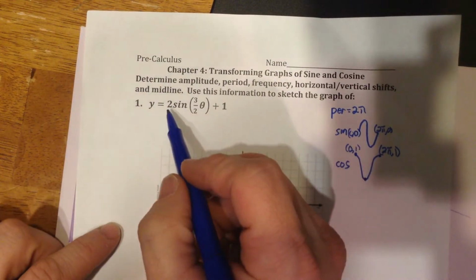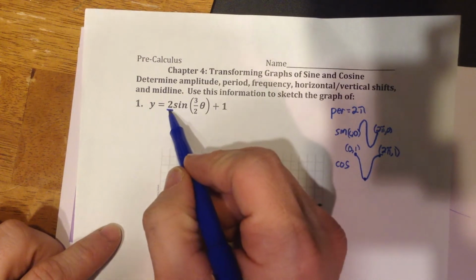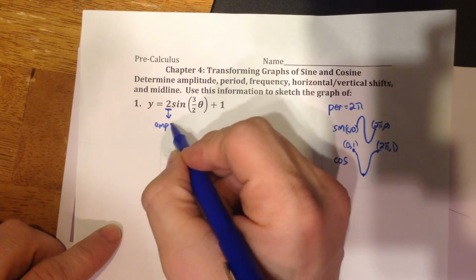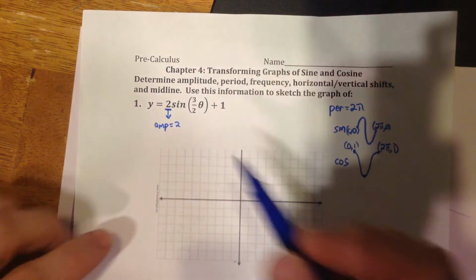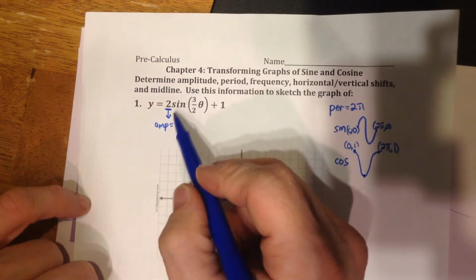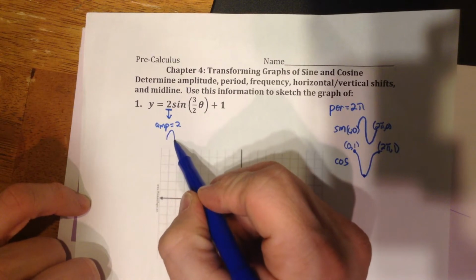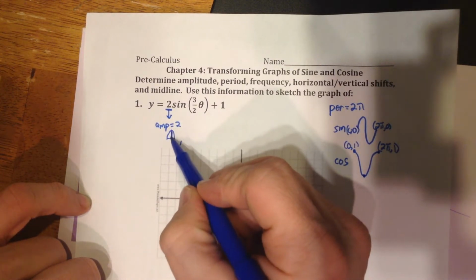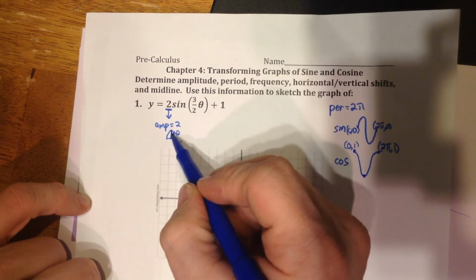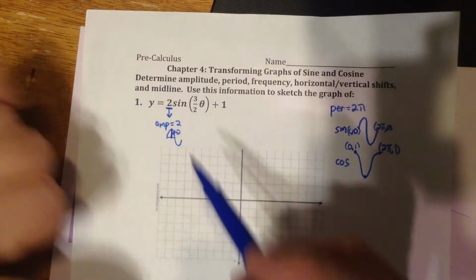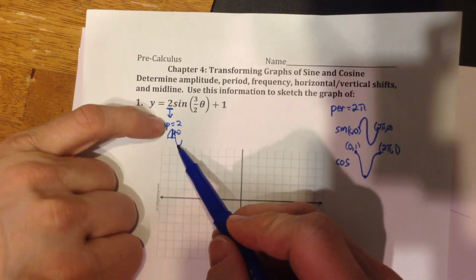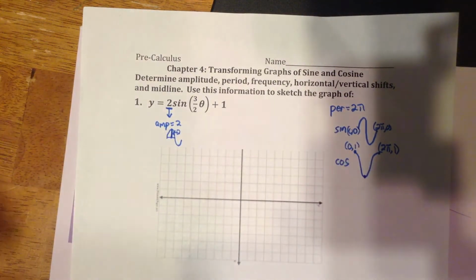So I will very slowly go through this problem and really try to take you through it a step at a time. So this right here means the amplitude is 2. And what that means is, we're at a sine wave, so it's going to look like this. From the middle to the top, that distance is 2. So there's a distance of 2 here to here and 2 here to here. There's a distance of 4 all the way through this wave. We'll talk about that in a second.